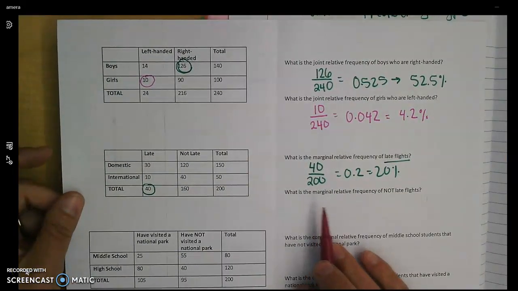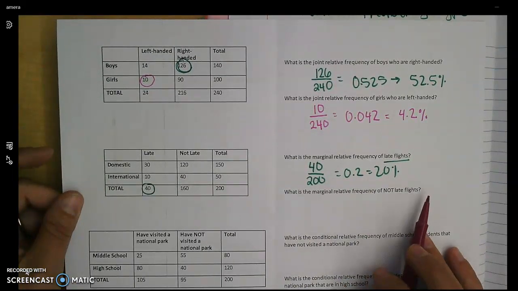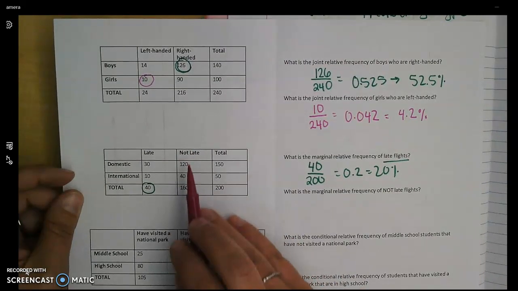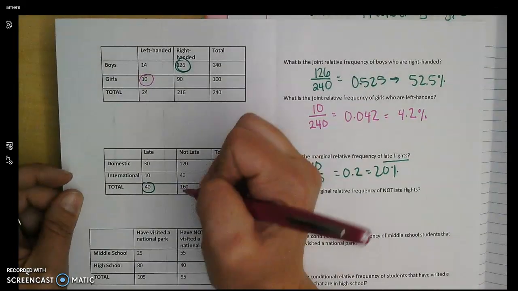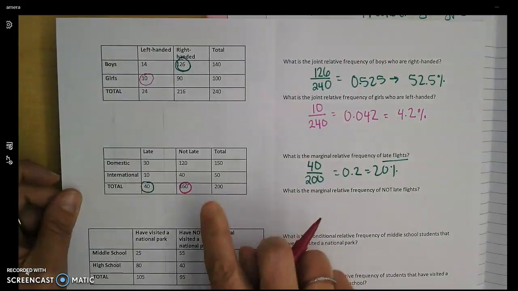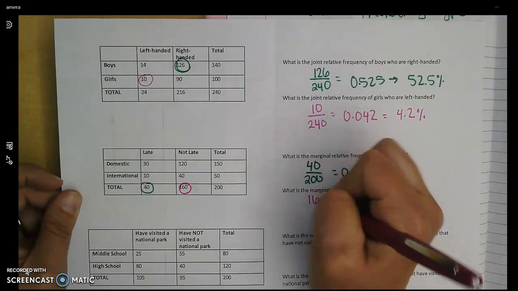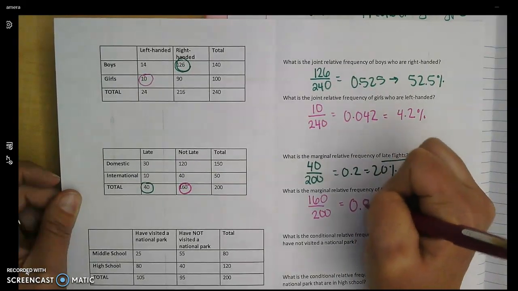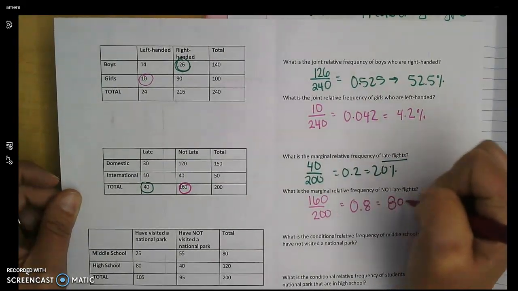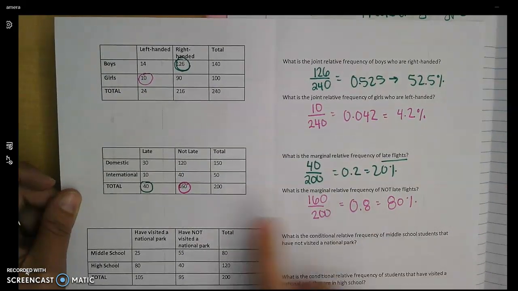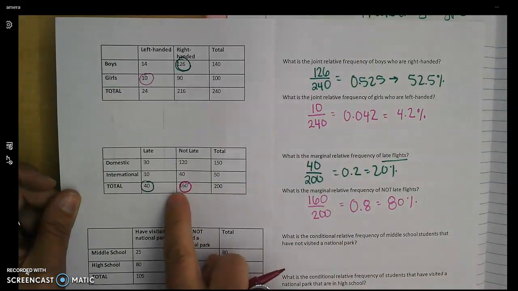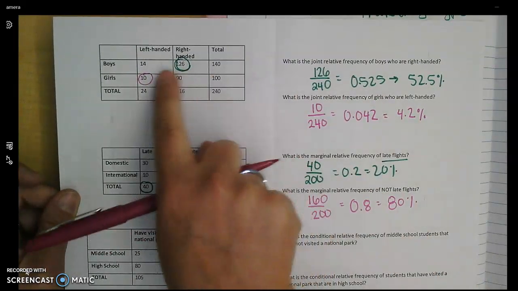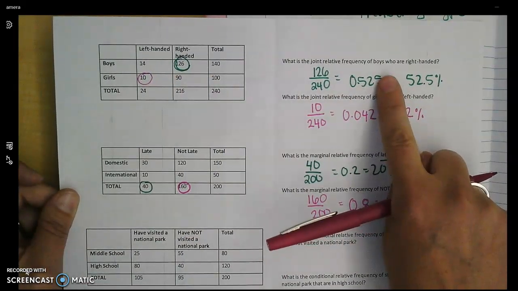So now we're going to look at the marginal relative frequency of not late flights. Okay, in this case, we can look at our table. This is the row column of not late flights. We're looking at the total, and then we're going to divide it by the grand total. So this is 160 divided by 200. When I divide that, I get 0.8 or 80%. So this is different because I'm dividing the total column or row by the grand total, and I'm looking for something really specific within my frequency table that's being described.